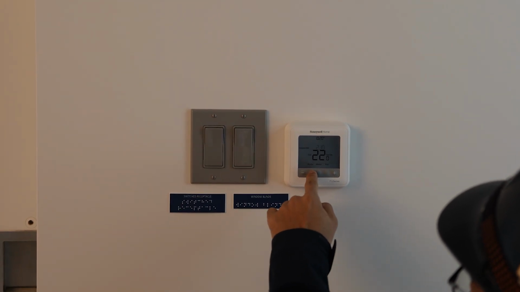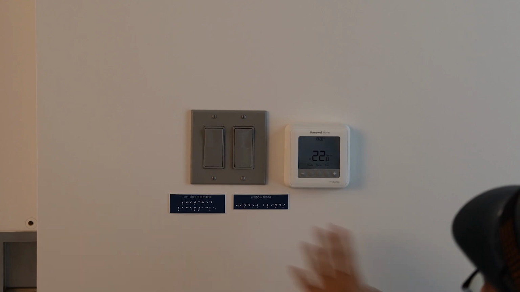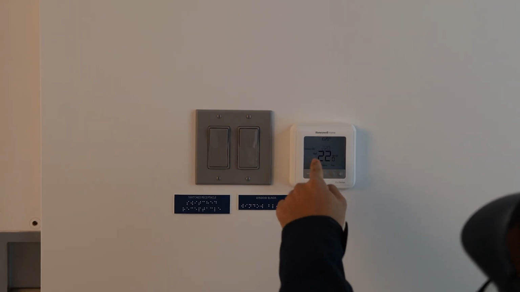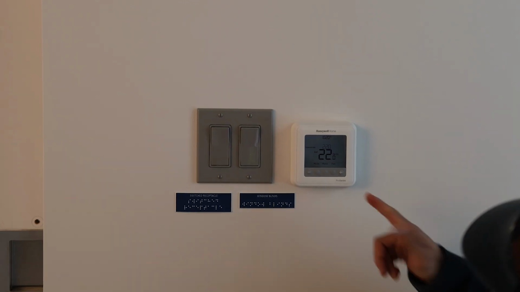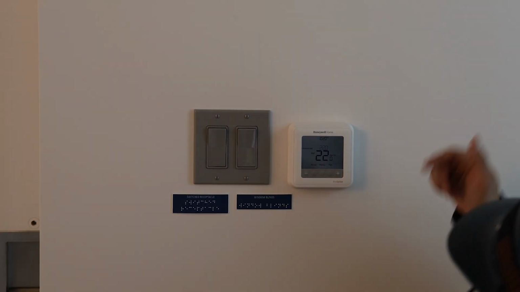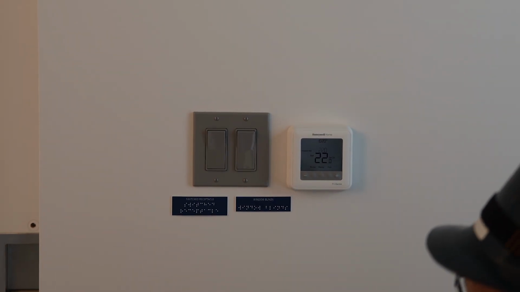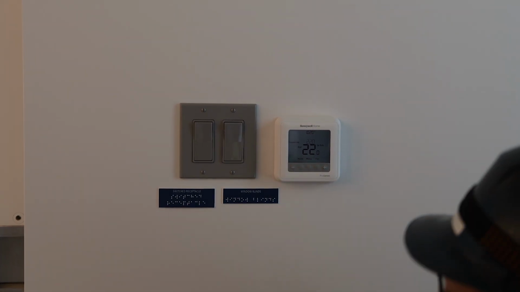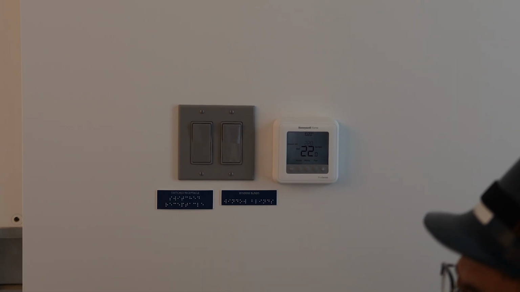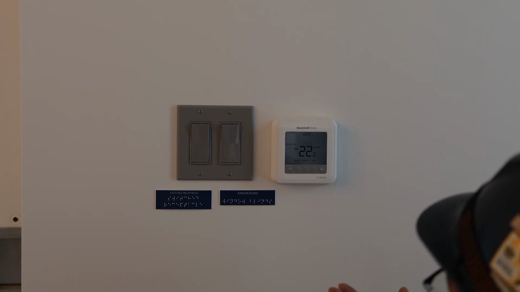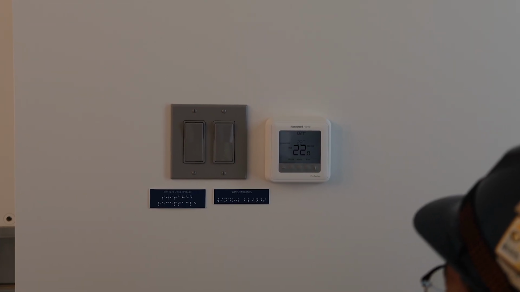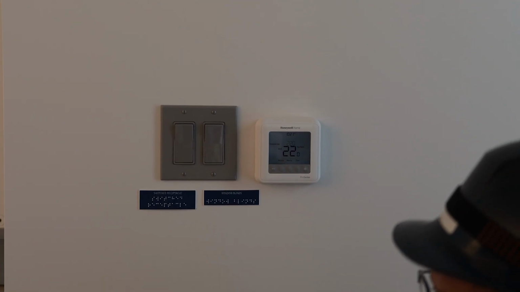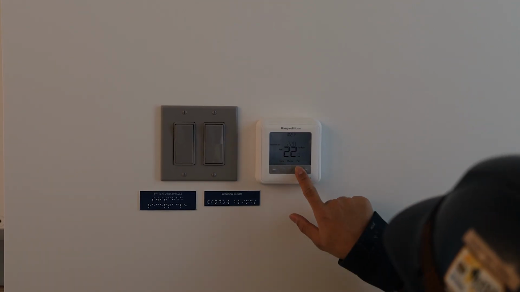Mode off means the fan is off, everything is off. The heating valve and cooling valve are all off. If it's in heating mode, that means it's only in heating mode. If the space temperature is less than the set point, the heating valve will open and then the fan will start. Fan auto means the fan only turns on when there is a call for heat. If there's no call for heat or the room temperature is satisfied, the fan will be turned off and the heating valve will close as well.